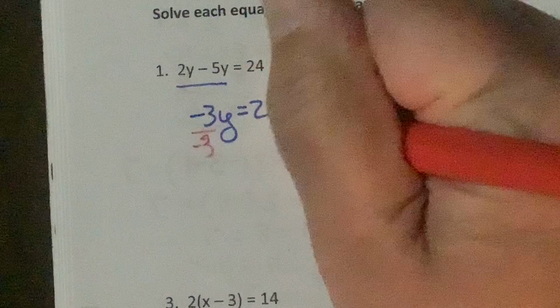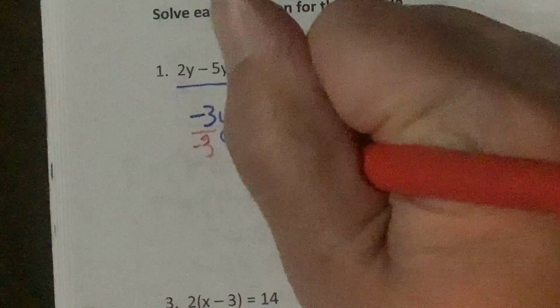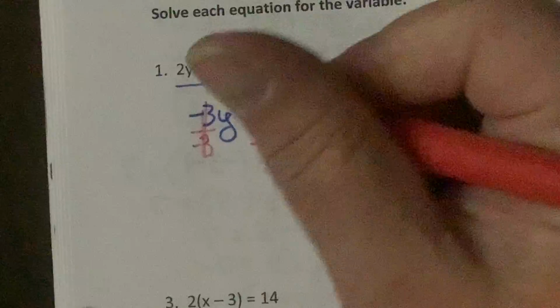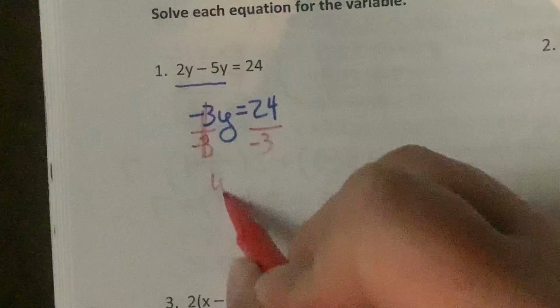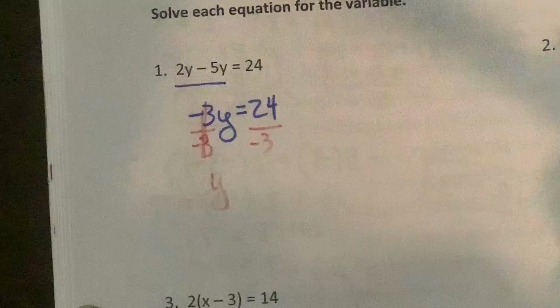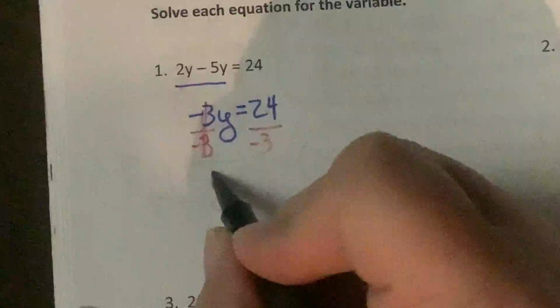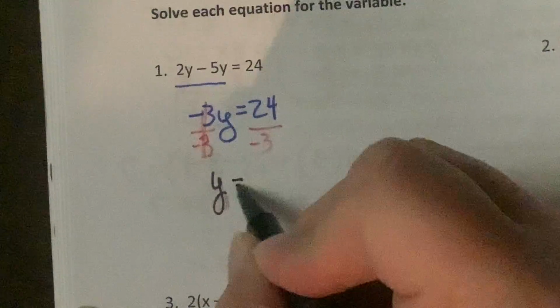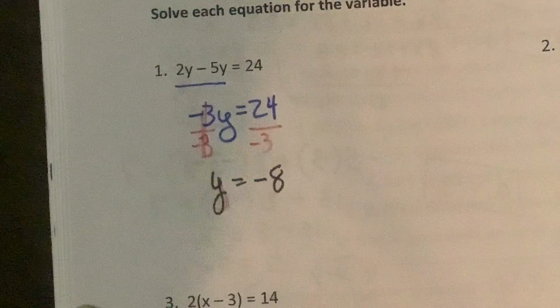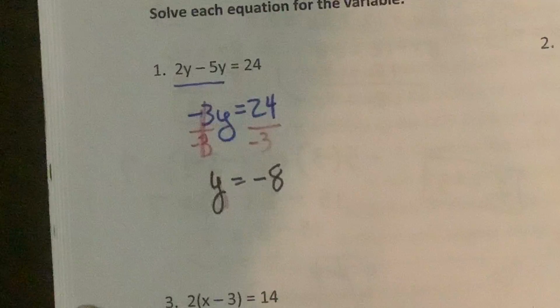Well, negative 3. It would probably help if I had a pen that worked a little better. Divide by negative 3. Negative 3 divided by negative 3 is positive 1y. Positive 1y equals 24 divided by negative 3, negative 8. And now, let's check that.